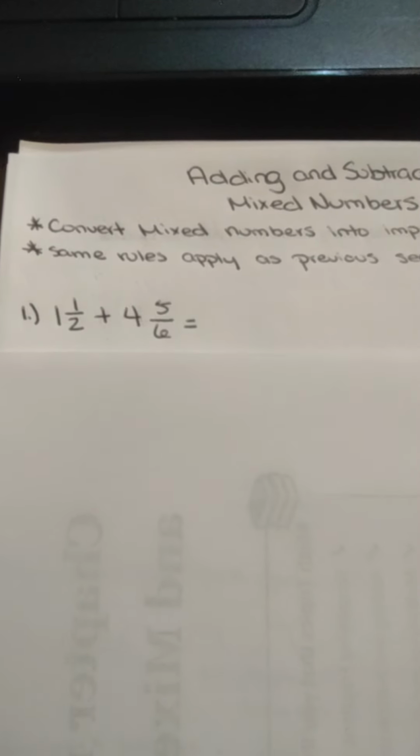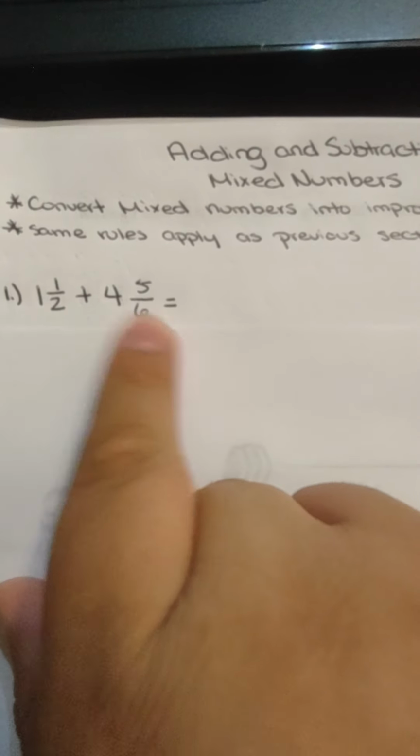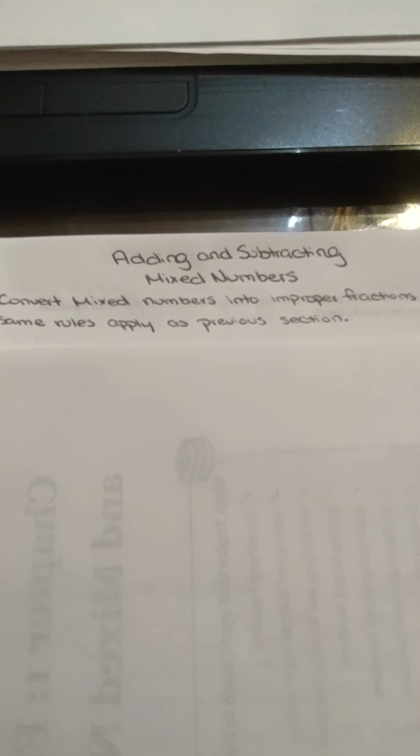Back to the last section of chapter 1, and it's adding and subtracting mixed numbers. What are mixed numbers? It's these fractions where we have a whole number, the 1 and the 4, and of course a little fraction, the half and the 5/6. How do we solve for them? Well, we just have to convert the mixed numbers into improper fractions.